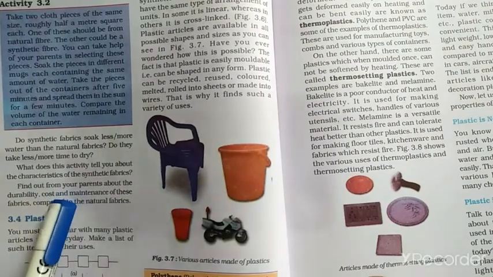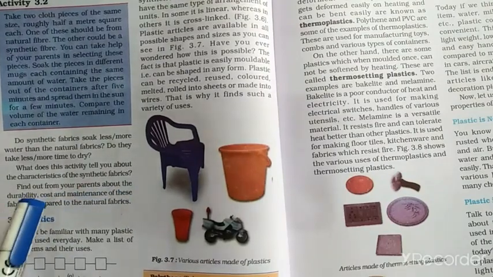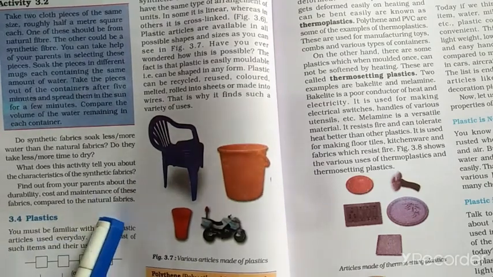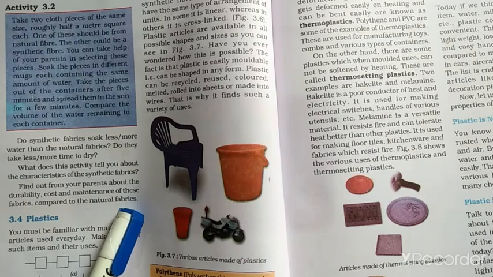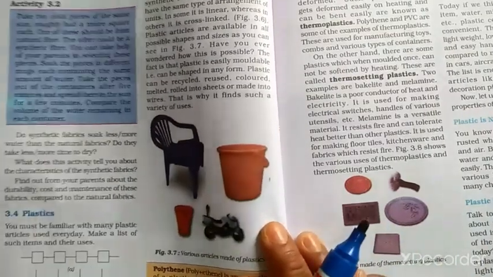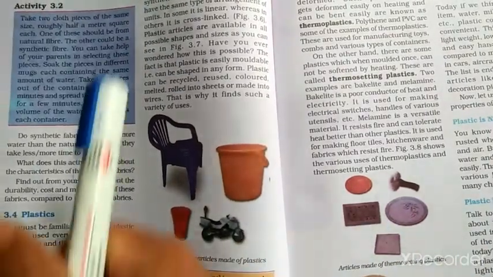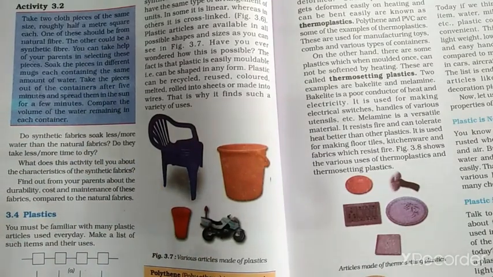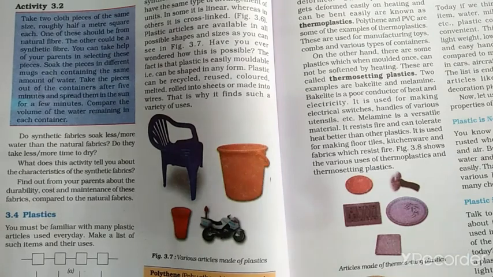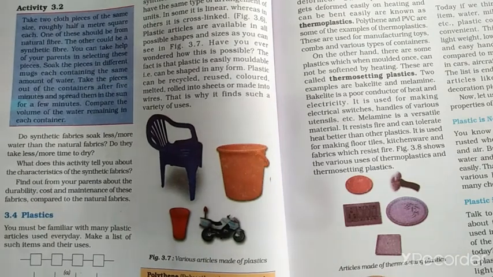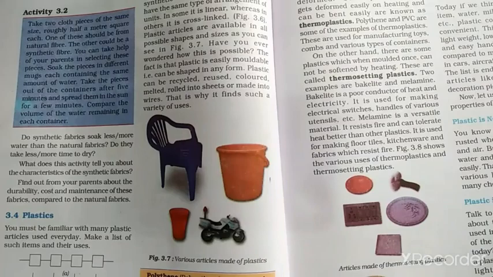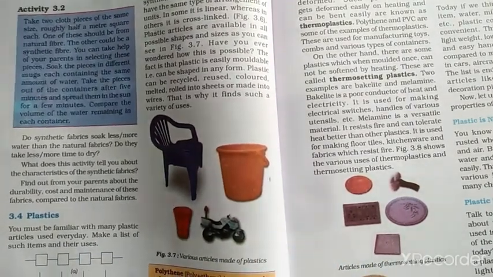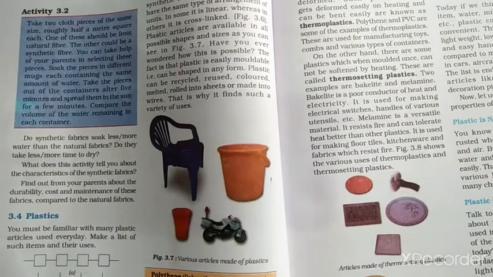Find out from your parents about the durability, cost, and maintenance of these fabrics compared to the natural fabrics. So natural fabrics can easily soak water, but human made or synthetic fabrics cannot easily soak water.